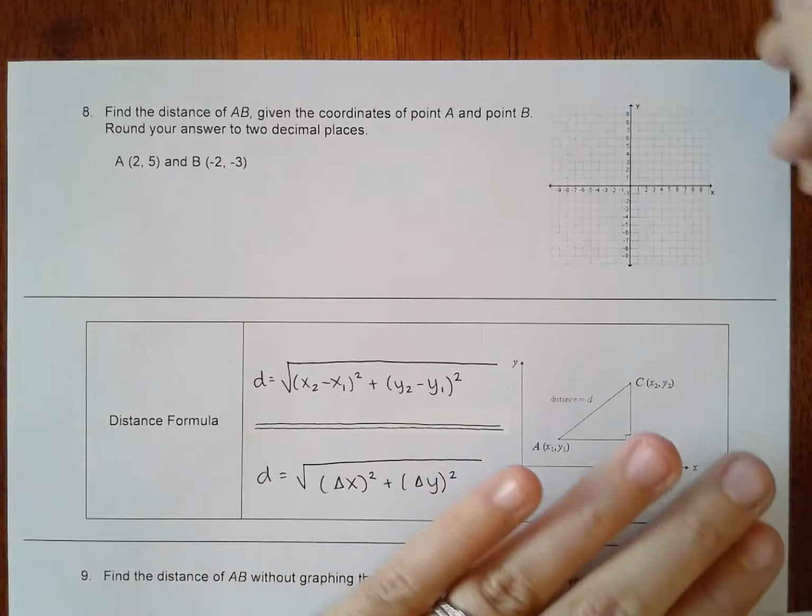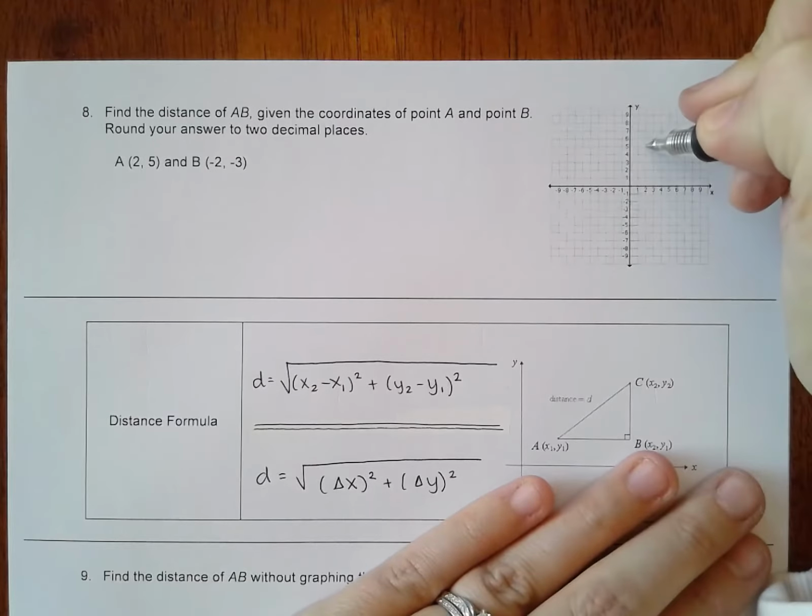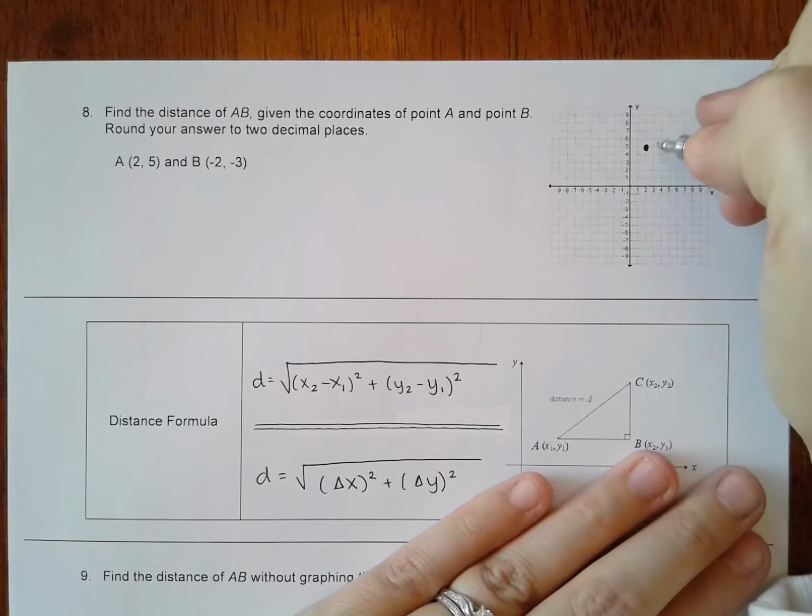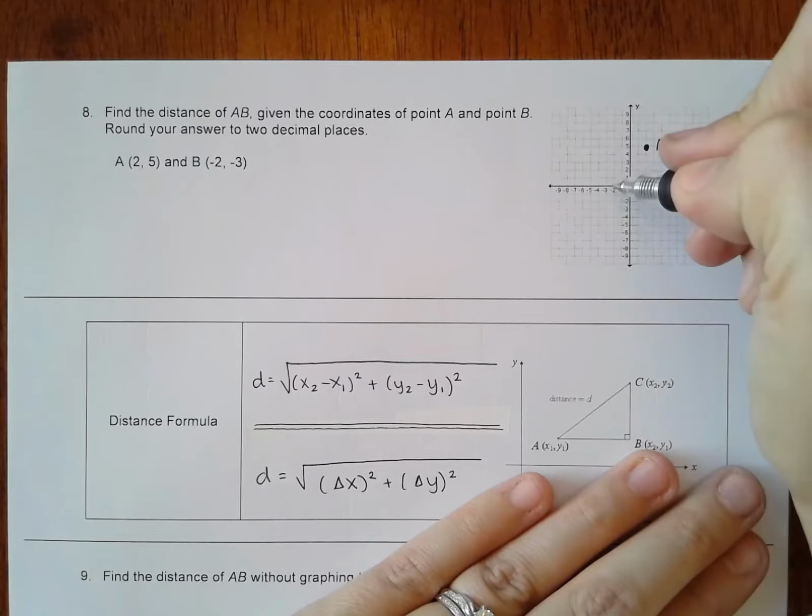So they tell me that A is at (2, 5). So let's graph that one on the graph. (2, 5) is right there. And then they tell me that B is at (-2, -3).